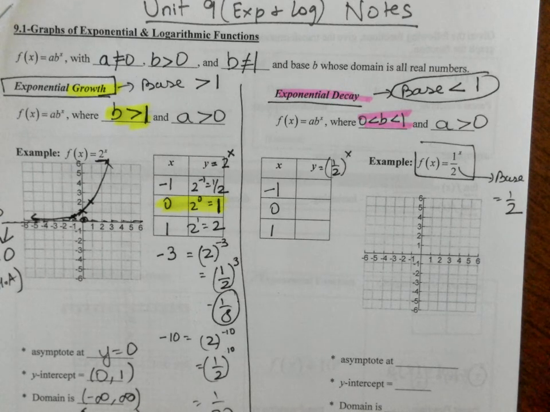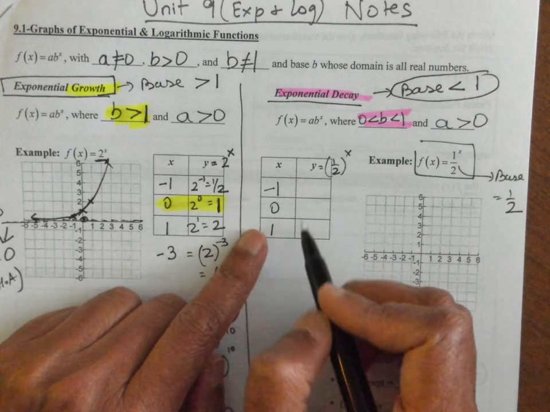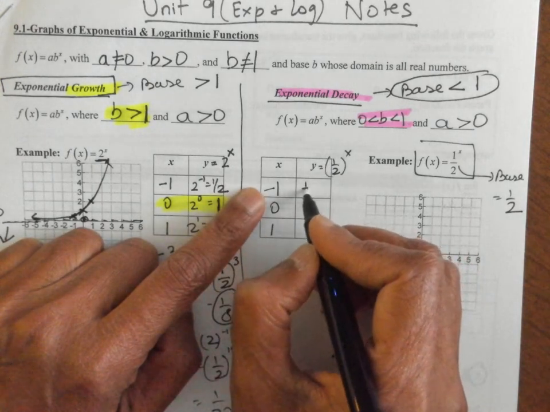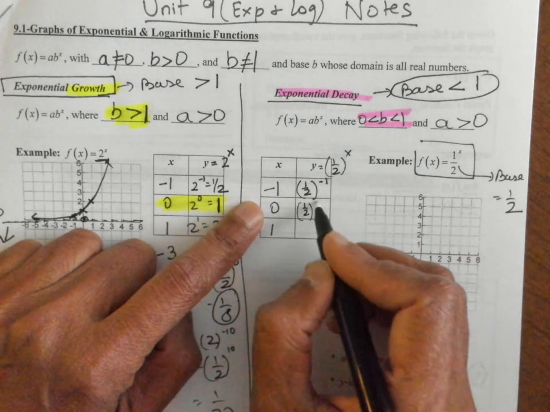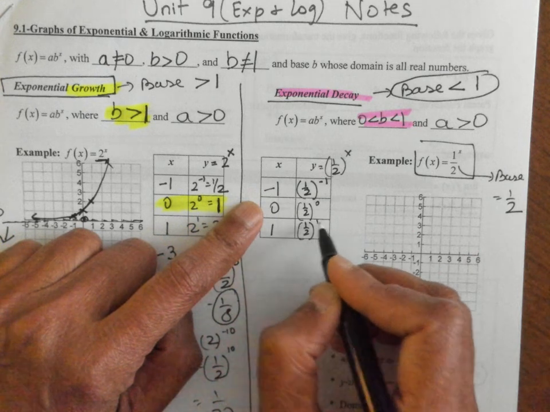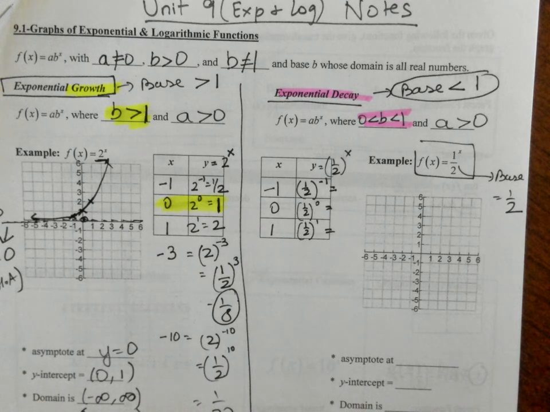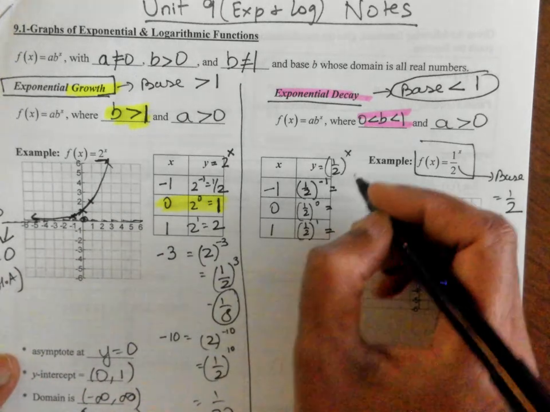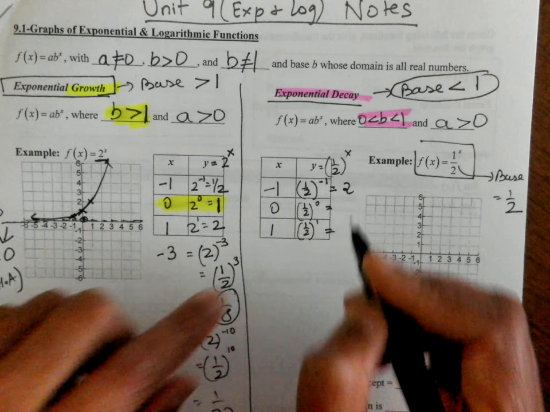So when the base is half, let's see what's happening here. Can we all fill in the y value without my help? We're looking at half to the power of -1. What is half to the power of -1? What is half to the power of 0? What is half to the power of 1? Go ahead and write those values down. We all know properties of exponents. So half to the power of -1 is what? You flip the half to make it positive 1. Does everybody agree with me? It's 2, because you take half and flip it, it becomes 2.